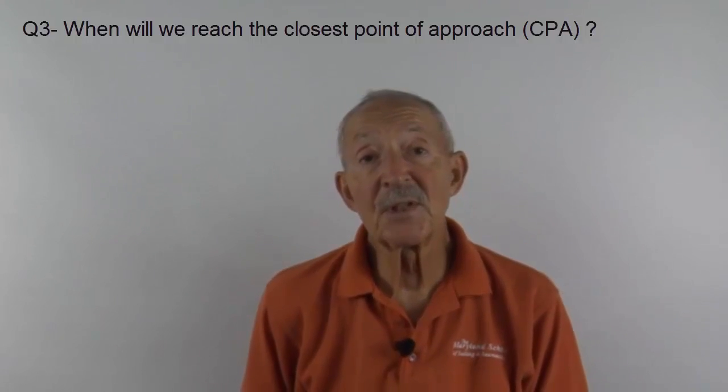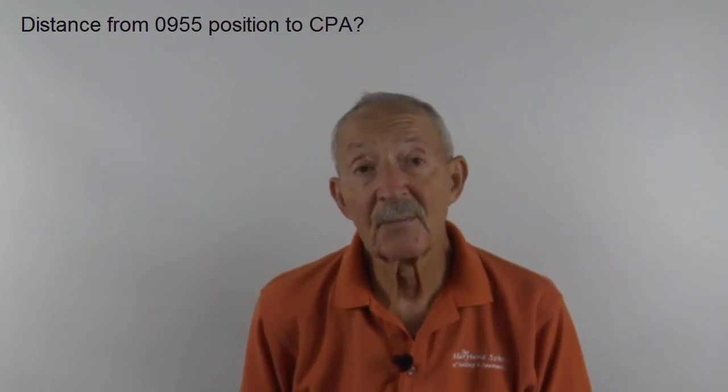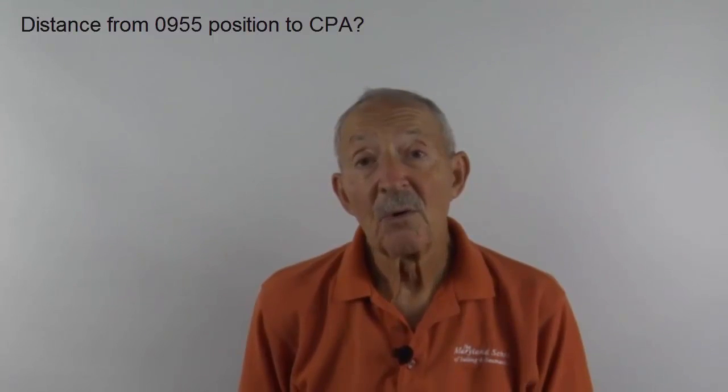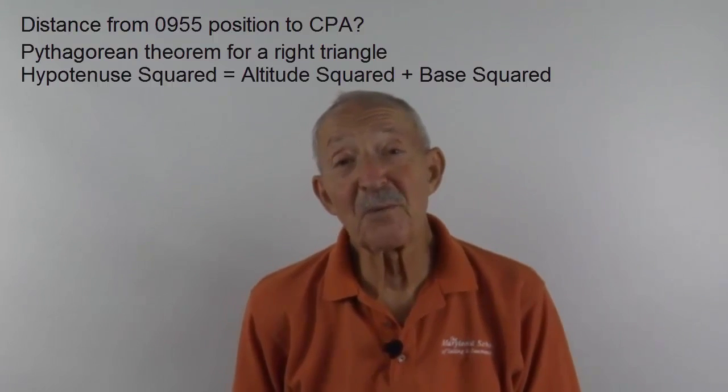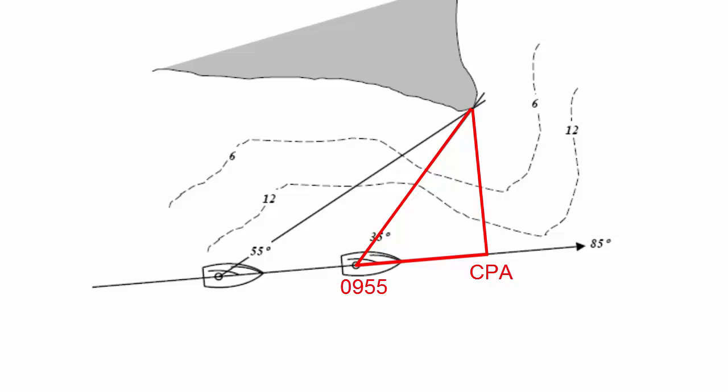To answer this, we first need to calculate the distance from the 0955 position to the CPA, which we can get from the Pythagorean theorem on triangles as follows for a right triangle, where the hypotenuse of the triangle is the distance, 2.19, from the 0955 position to the point of land, and the altitude of the triangle is the distance, 1.68, from the CPA to the point of land.